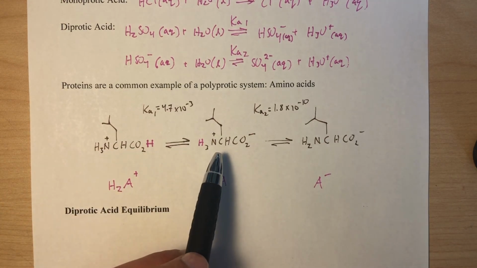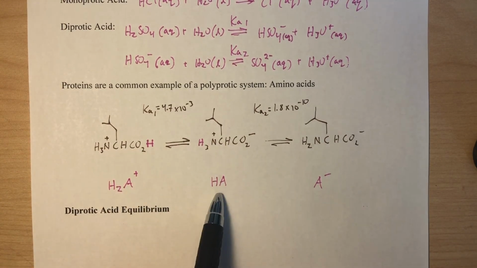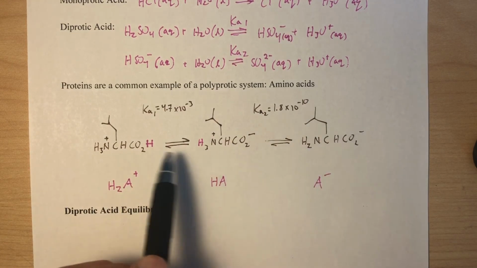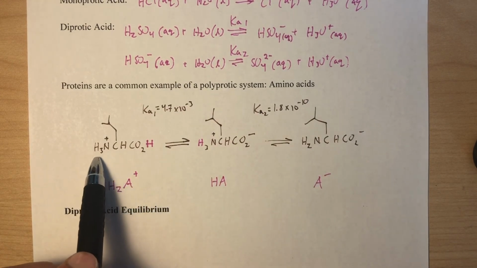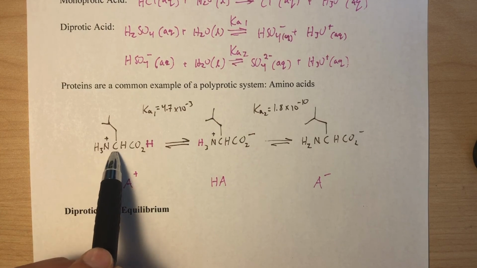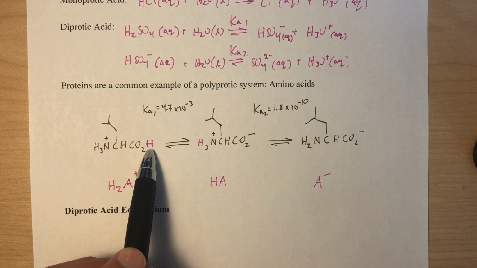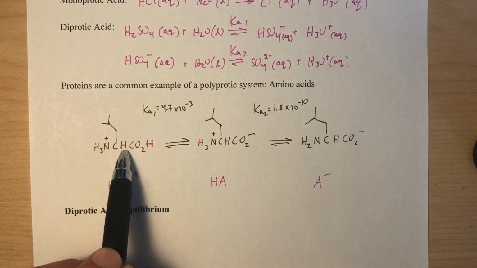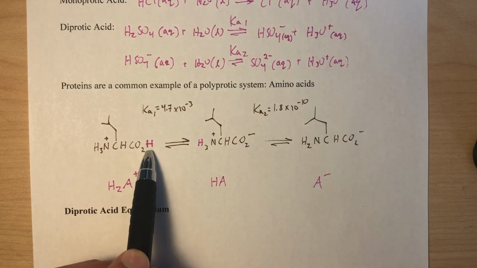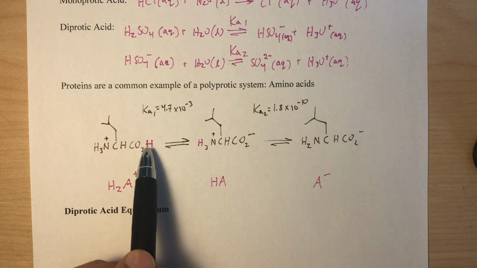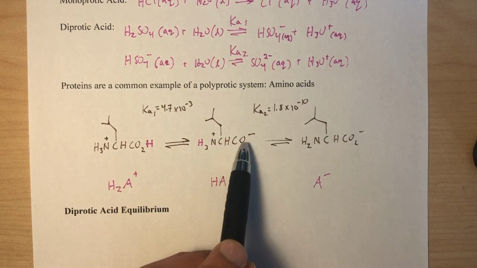So here we have an example of one in the middle where we have HA. If we go from left to right as we look across all three of these systems, we have H3N, C with an organic group attached to it, HCO2H. So this is a carboxylic acid group. That hydrogen is the first one to be deprotonated. So this is Ka1 as we go to our intermediate species. We lose a hydrogen and the charge goes down by 1 to a minus in that location.